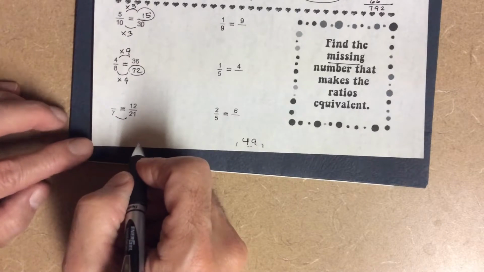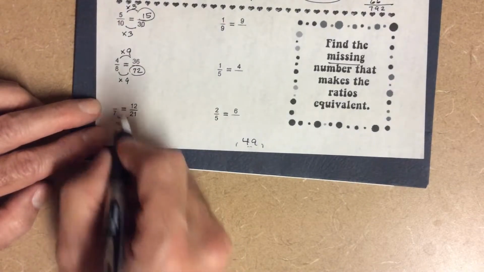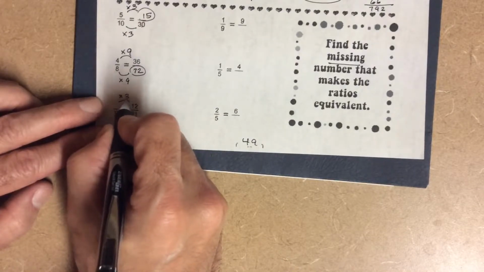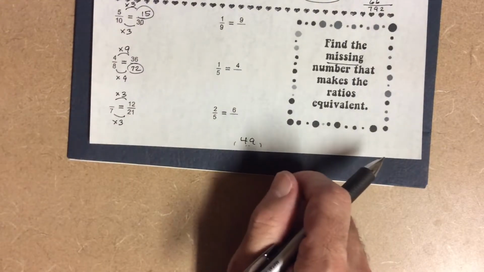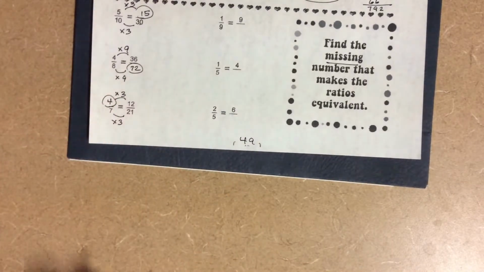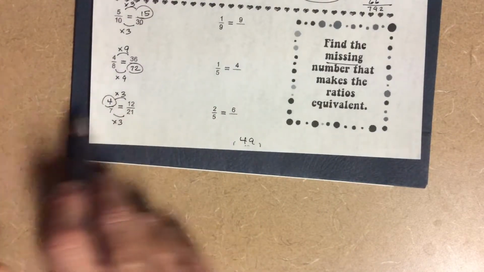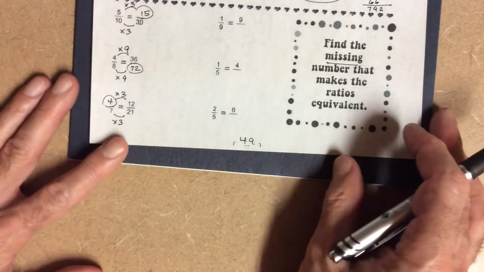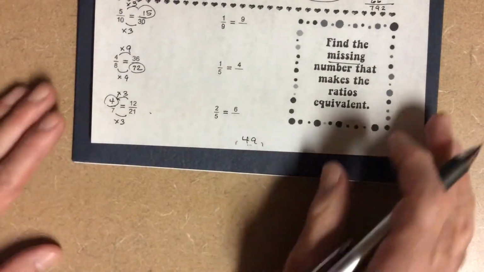7 times what is 21? Or 21 divided by 7 is 3. Now this one's a little trickier. Something times 3 is 12, so I'm actually going to have to divide. 4 times 3 is 12. So that's one of the benefits to cross products: you don't have to remember which way you're going. I had to divide because I was missing a number on the front.